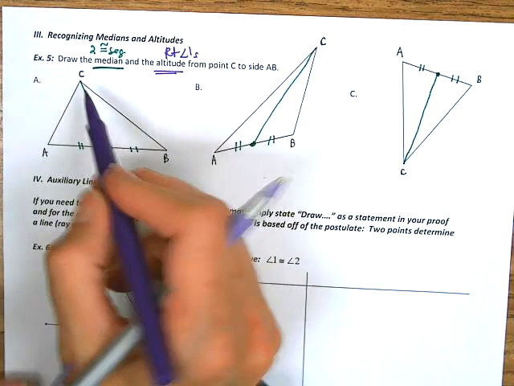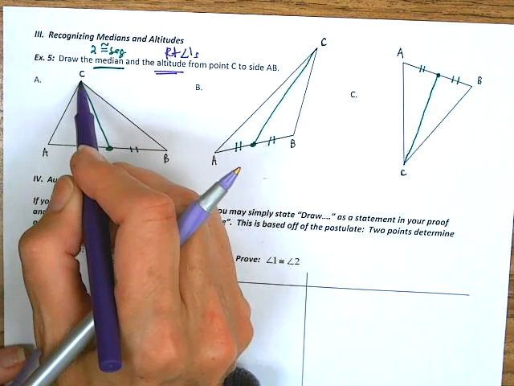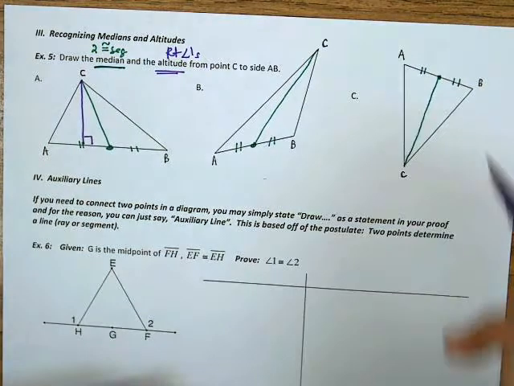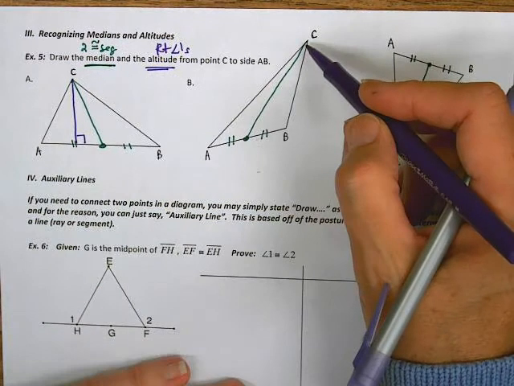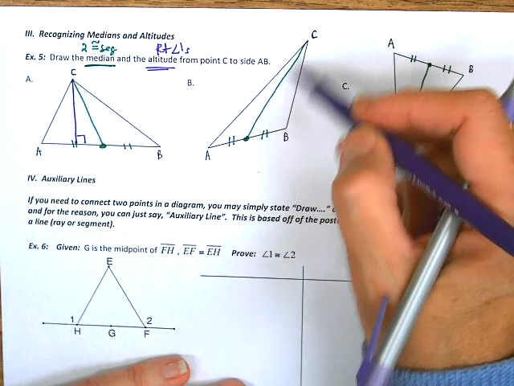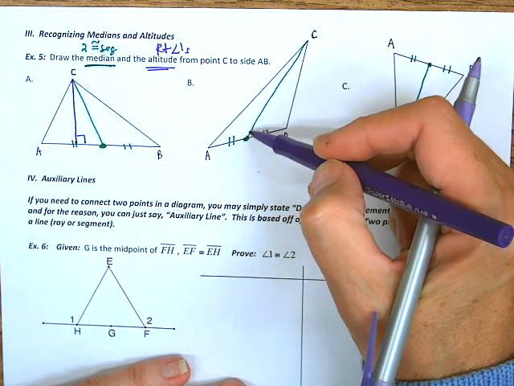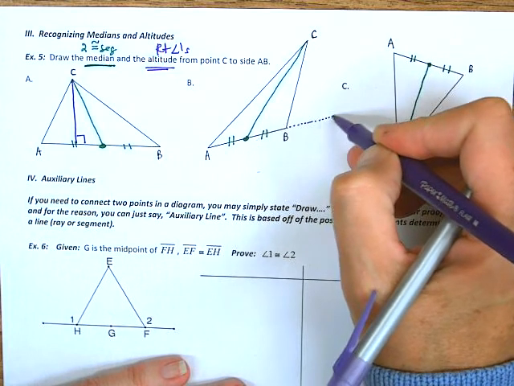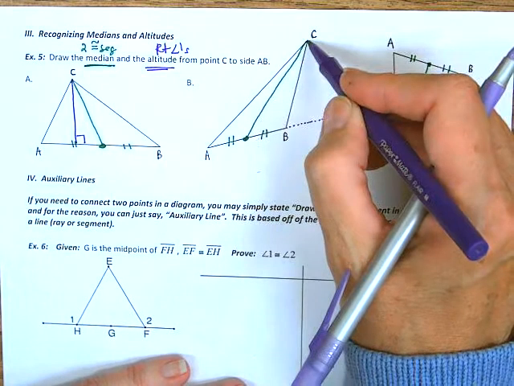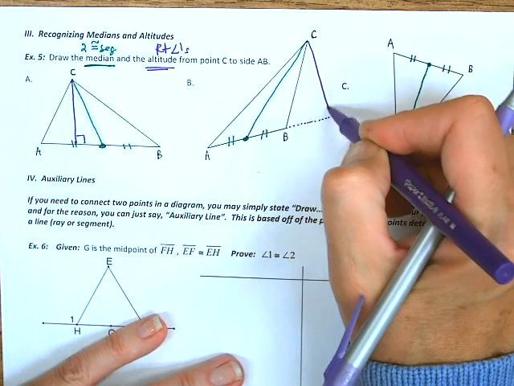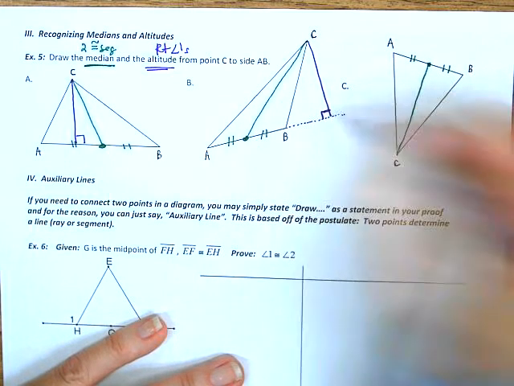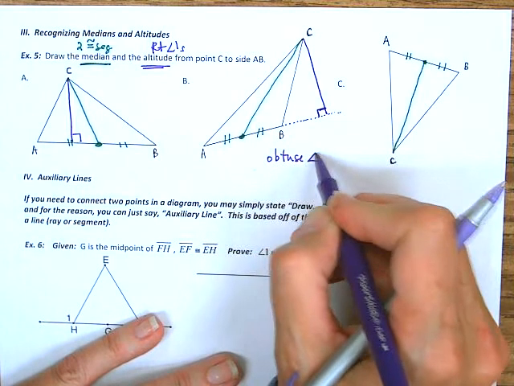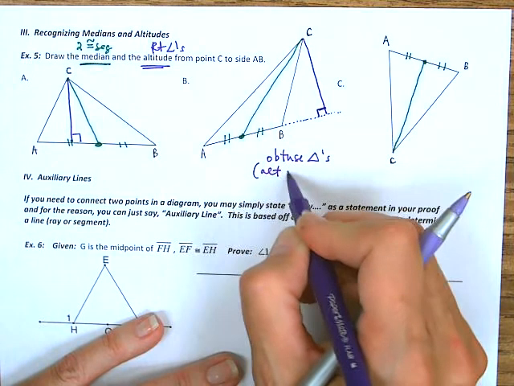So I'm going from the same point C, but now I have to drop straight down and make a right angle. C, well, I'm a little perplexed how I'm going to get from C to AB and make a right angle. This is an obtuse triangle. Your altitude actually lies outside the triangle. So I'd have to extend this side, and then I would drop C down, and that would make a right angle. That's an interesting one. That only happens on obtuse triangles. The altitude is outside.